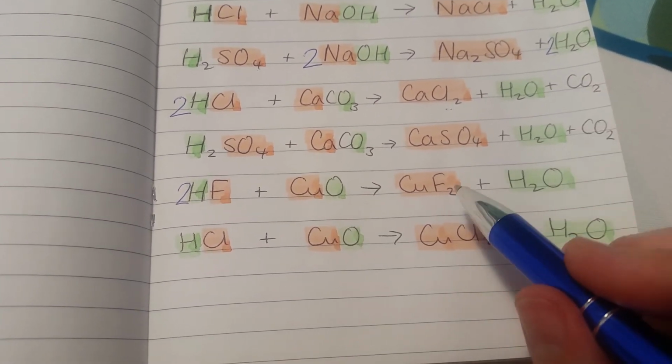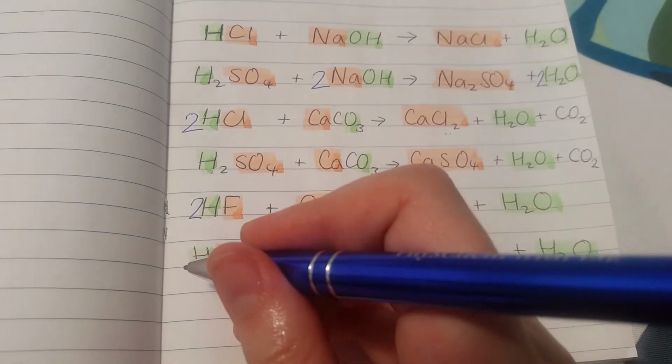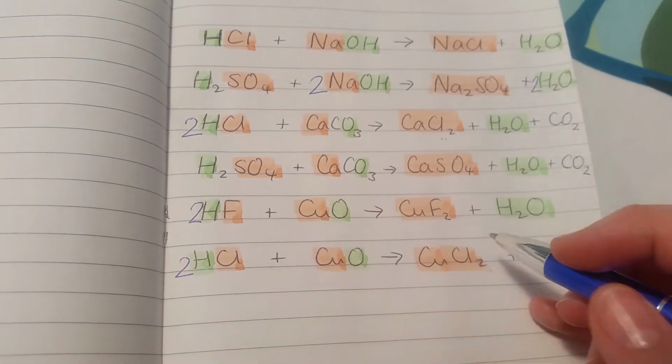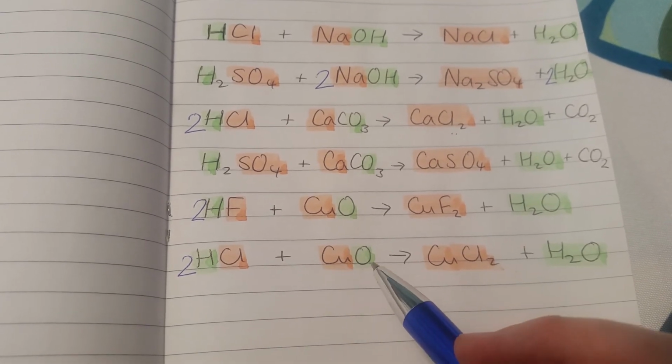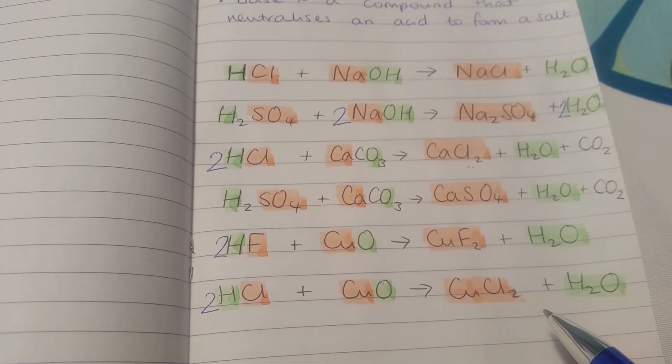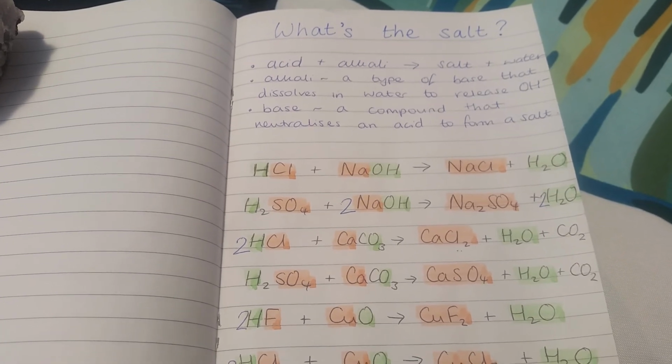That just needs balancing. We've got 2 chlorines here, we need 2 there. We've got 2 hydrogens there, we've just made 2 here. And we are balanced.